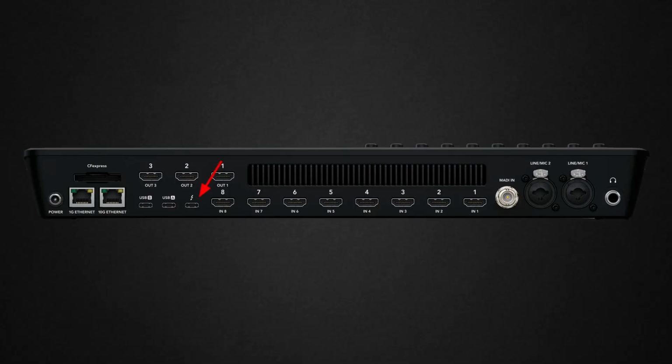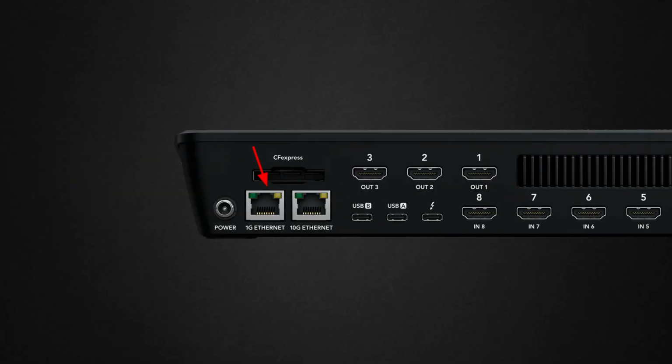The G2 adds Thunderbolt USB and accompanies the 1G network jack with a second 10 gig port, professional high-speed video recording into CF Express B, and 3 programmable HDMI outputs.